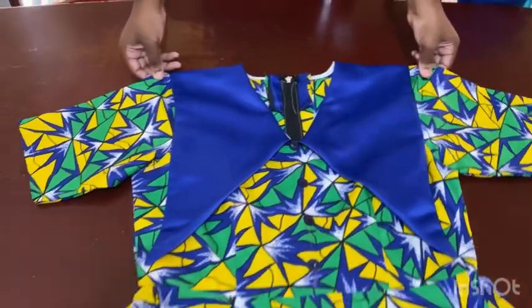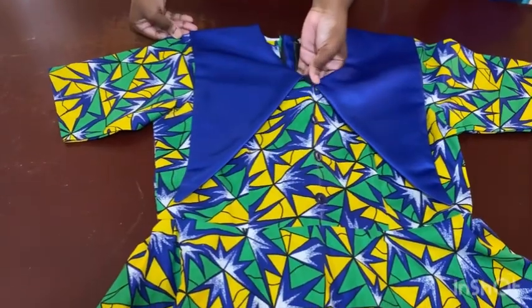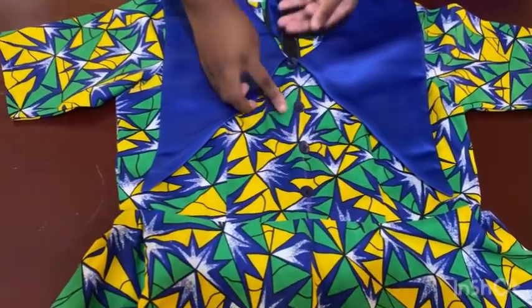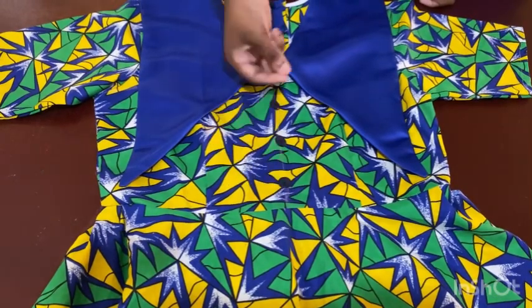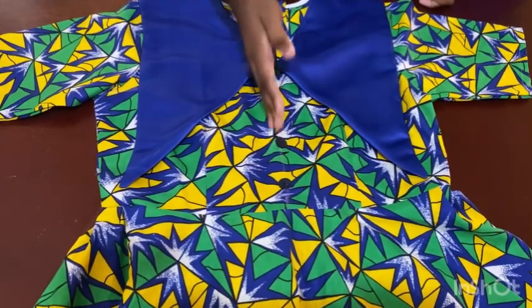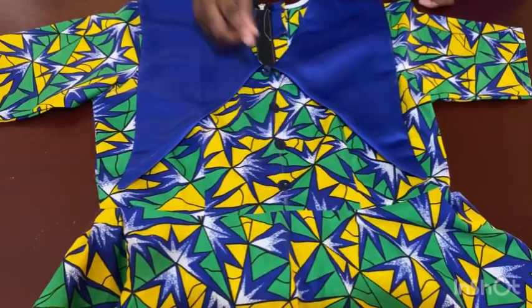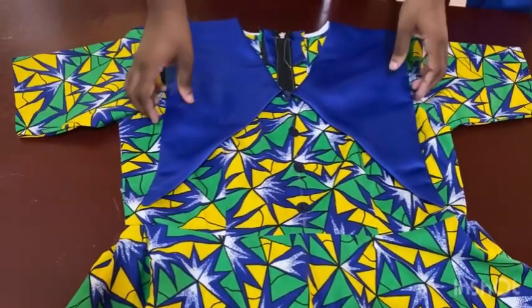So guys, this is it here. You see I went ahead and added a button. This is actually a blue button, but I know you might not see it. So basically you're just going to add your button and just tack it down in the center here. Just rule a straight line here and then just put in your button. So this is what the front looks like.